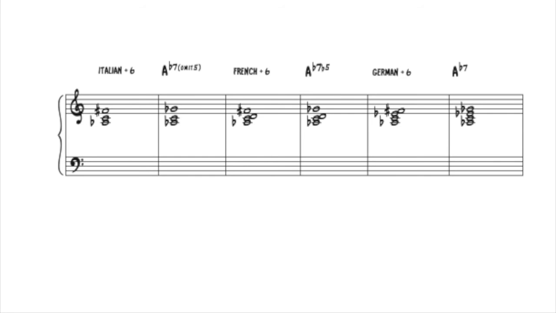The only difference with these chords is they're all rooted on the flat 6. And so that's it. That's augmented sixth chords. They're just different kinds of dominant 7th chords. They're rooted on the flat 6 scale degree.